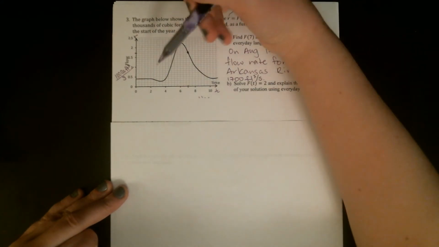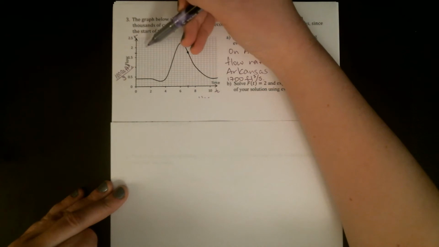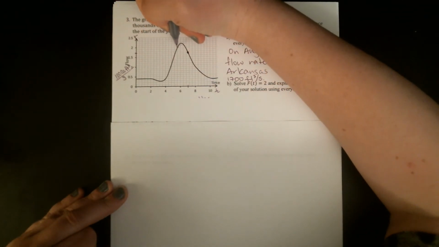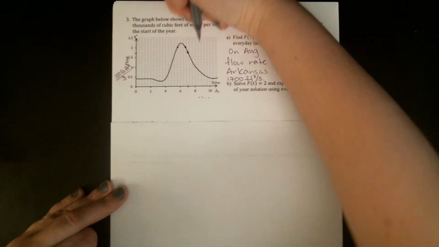For part B, we're supposed to solve using the graph. So we're trying to figure out when f of t is equal to 2. Since 2 is now the output, I'm going to look for that on the vertical axis, on the r-axis in this case. So here is r equals 2, and it looks like we hit the graph twice. So we'll want to find both of those solutions.